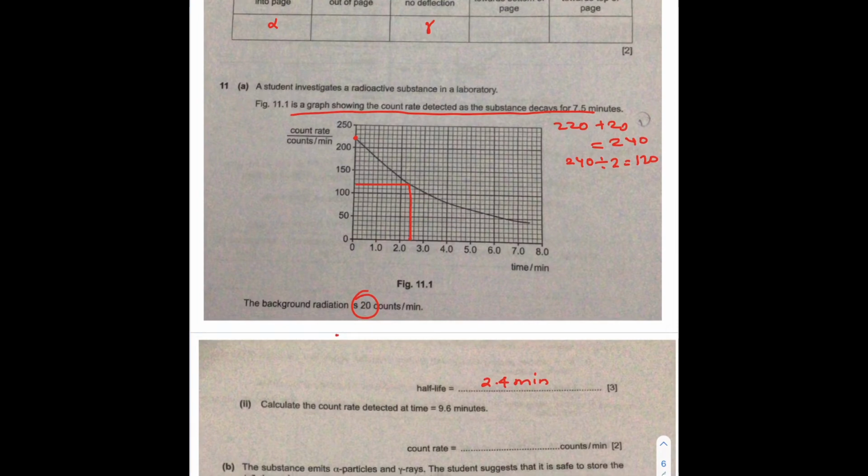Calculate the count rate detected at time 9.6 minutes. The initial reading was 220, and 20 is the background radiation, so 220 minus 20 is 200.